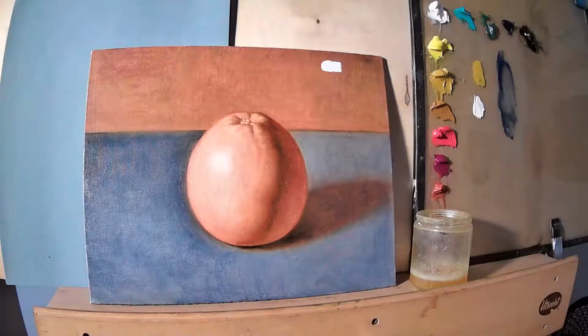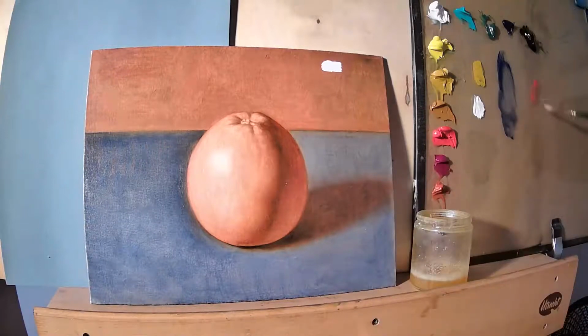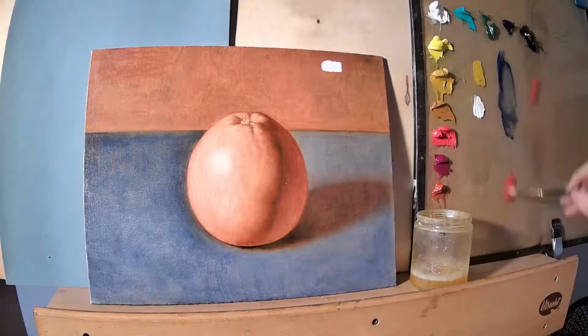And let's say, because we were using a very limited palette when we did this painting, I wanted to make the color of that orange a little bit more of an intense orange.